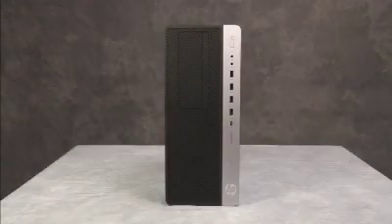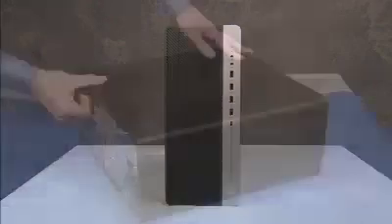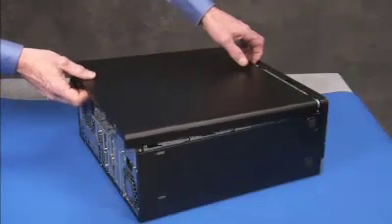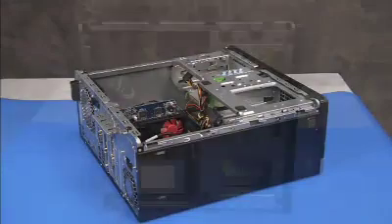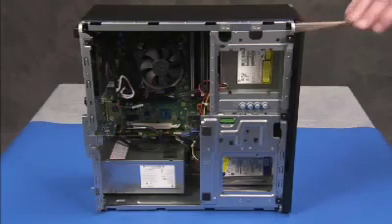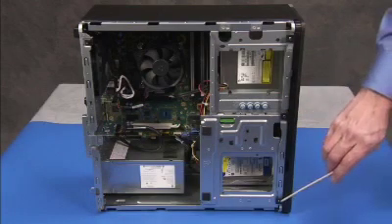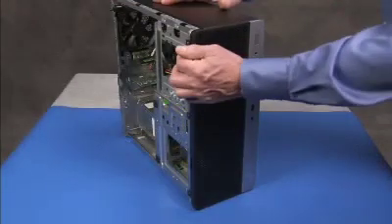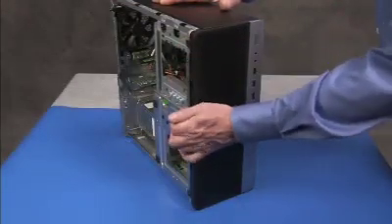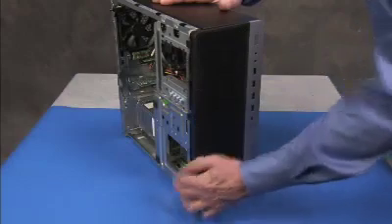To remove the main bezel or the dust filter bezel, first remove the access panel. Unlatch the 3 side tabs of the main bezel and rotate the bezel away from the PC.